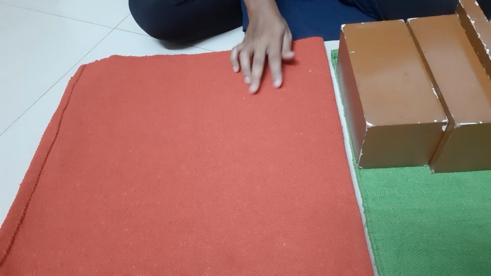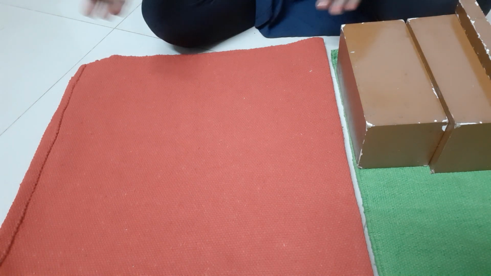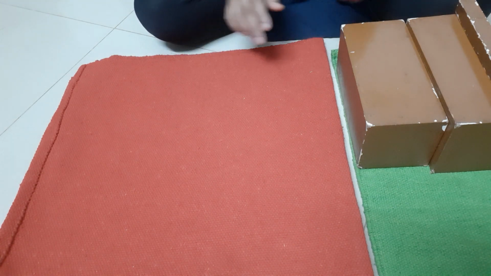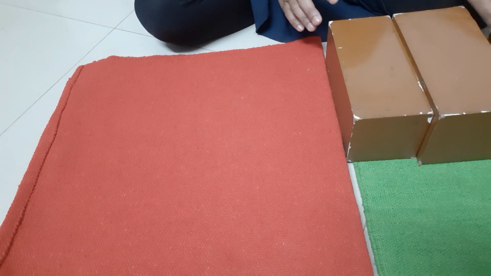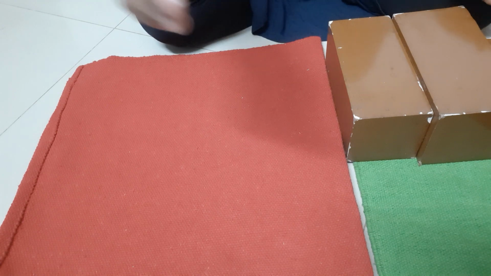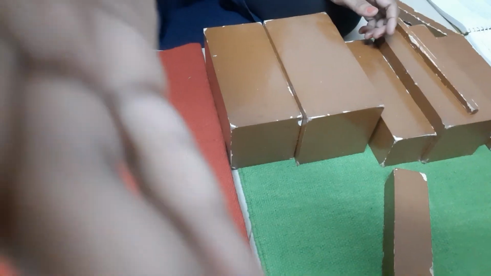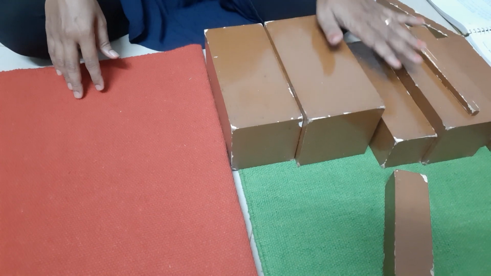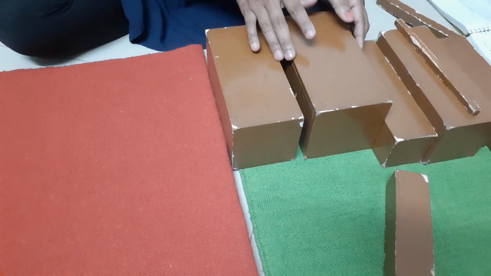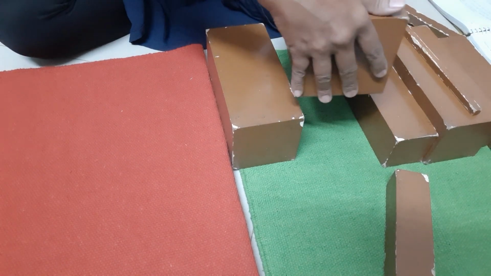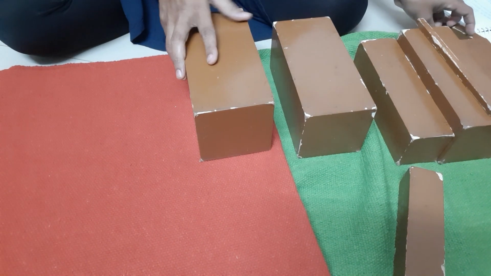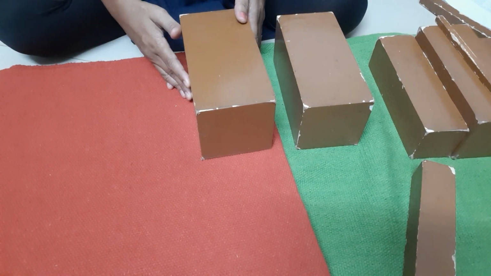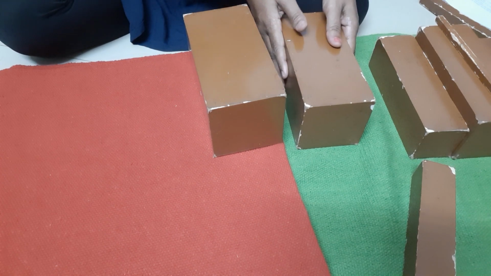The child will arrange them in order from thickest to the thinnest on another mat. So let's start with the presentation. The child will search for the thickest one prism. Hold like this and keep it here. The next one is this one.